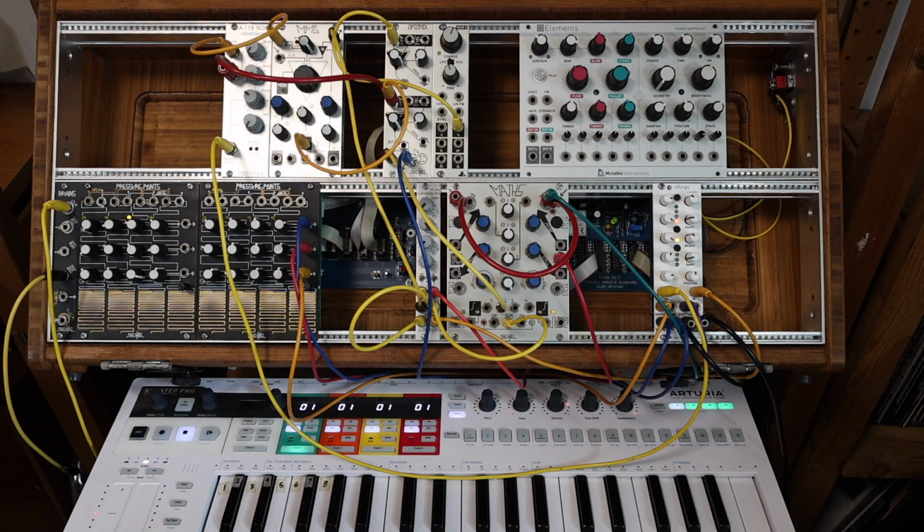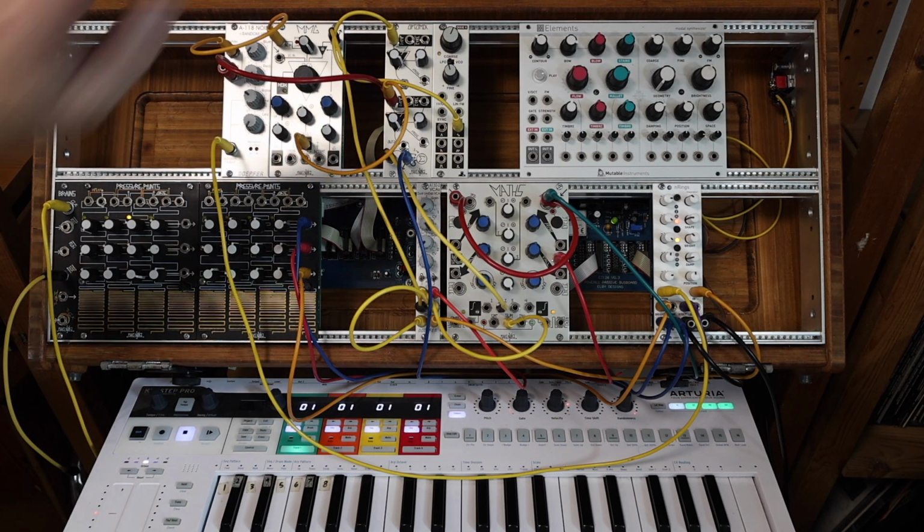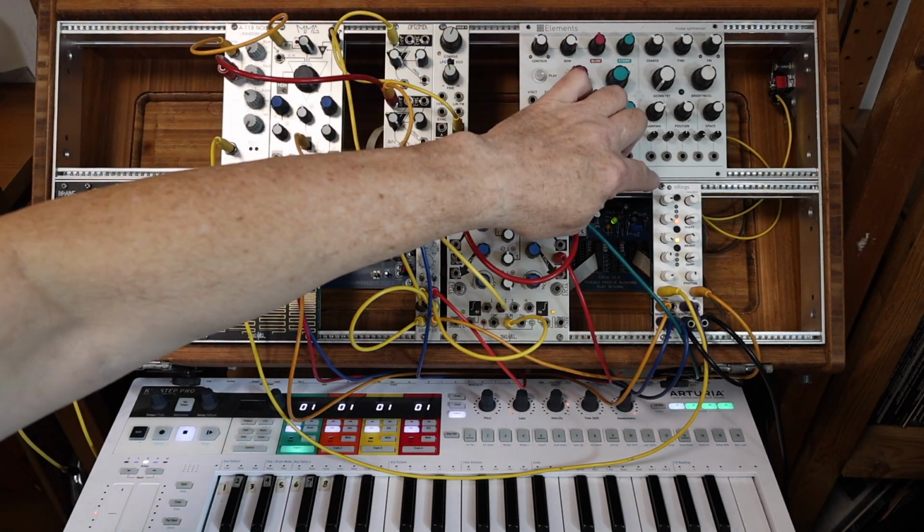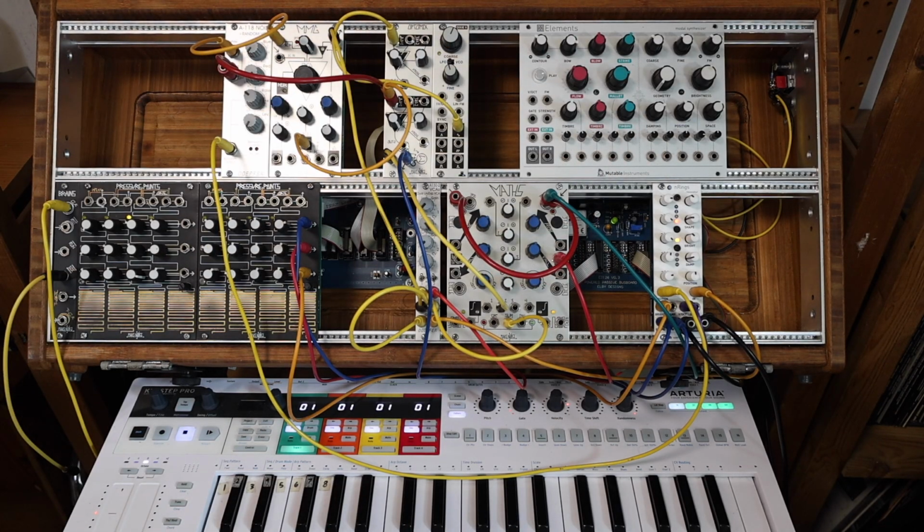Hi, in this video I want to talk about using Rings as a physical modeling synthesizer using the sympathetic string model. Now, if you look in the video, you'll see two synthesizers, Elements and Rings. They're both physical modeling synthesizers. A physical modeling synthesizer often has two components.